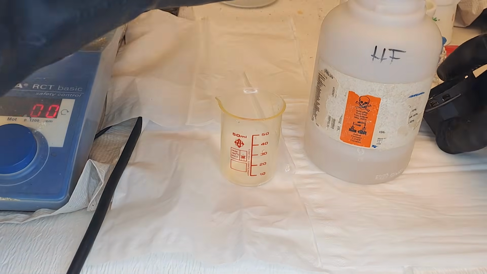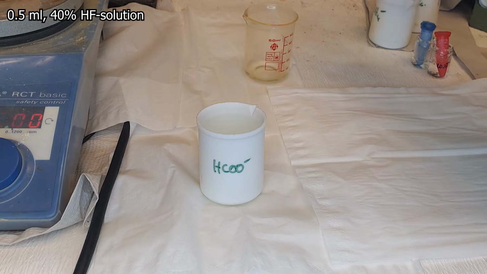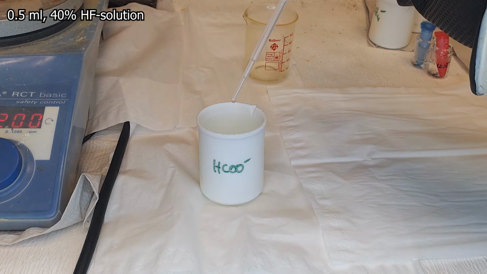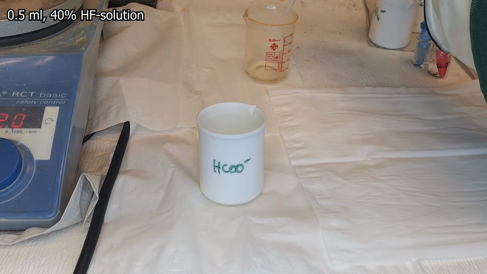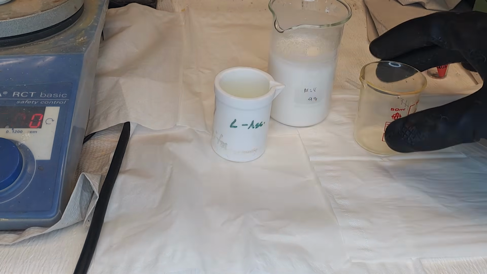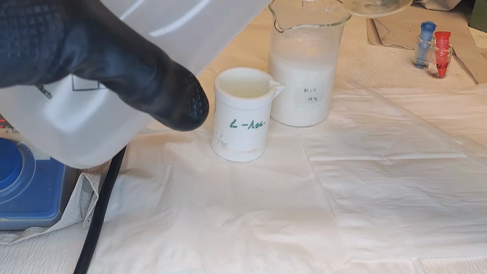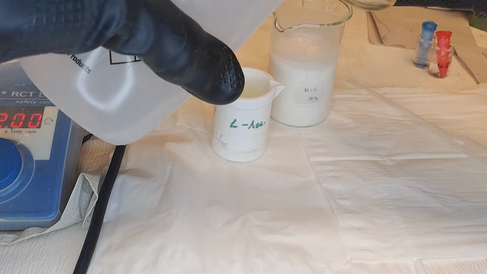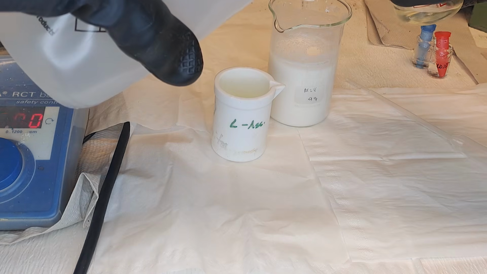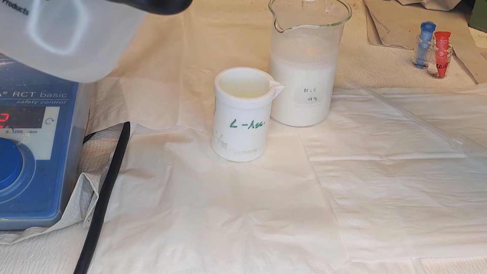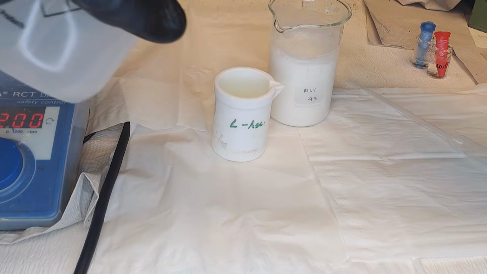The 0.5 milliliters of 40% hydrofluoric acid is added, and this contains approximately 110 millimoles. 40% hydrofluoric acid has a concentration of 23 moles per liter. We need 4 times the amount of fluoride ions, and this is far more than enough. An excess of hydrofluoric acid, and from now on everything that has come into contact with HF is neutralized with a supersaturated calcium hydroxide solution.